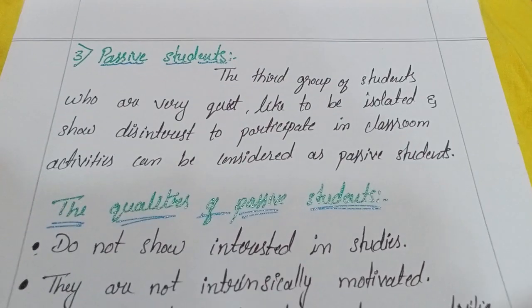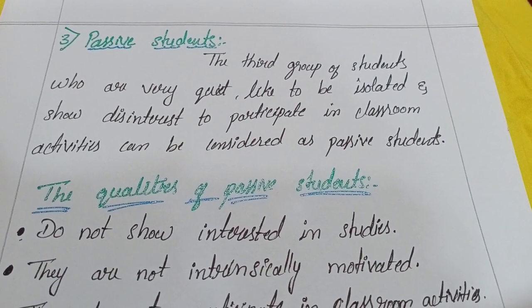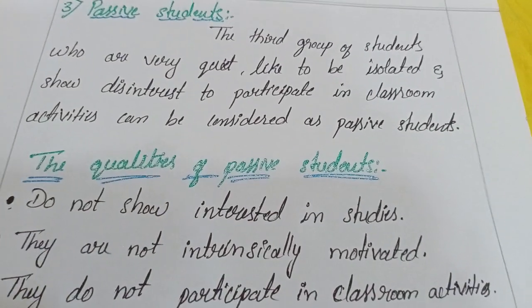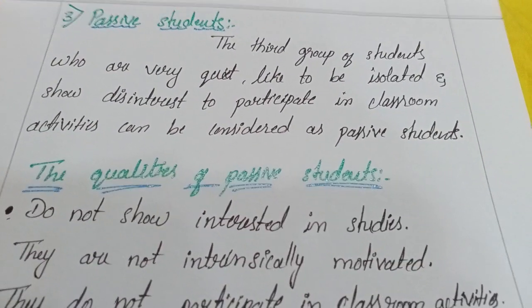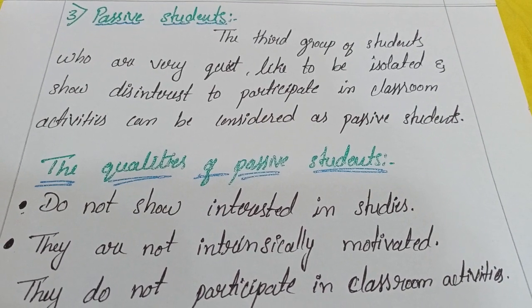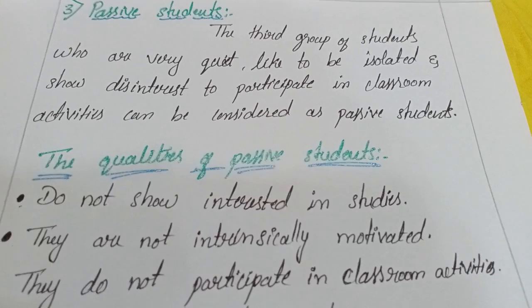Here we have to know who the passive students are. The name itself says passive. Passive means those who are not active in the classroom. The third group of students are very quiet, like to be isolated, and show disinterest.